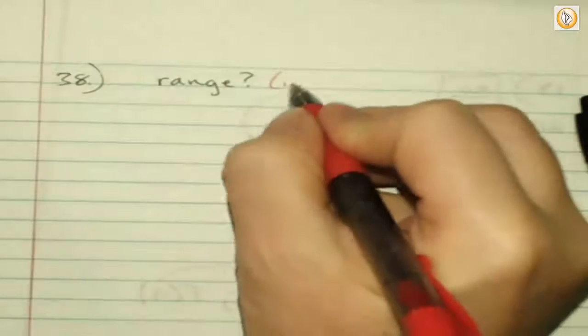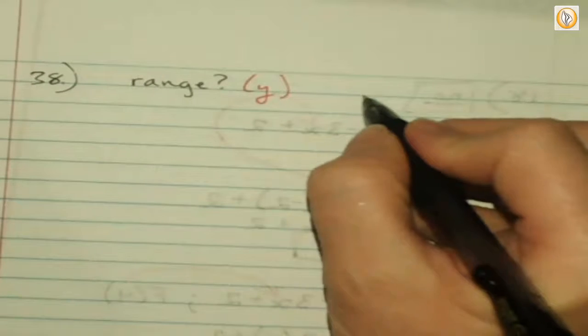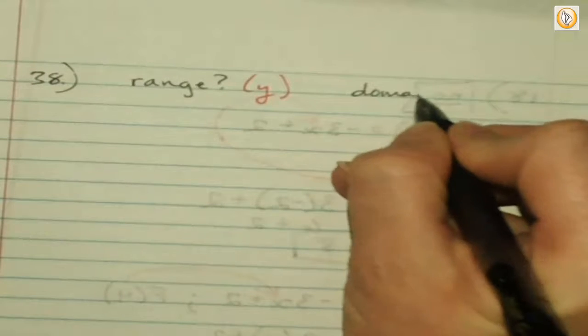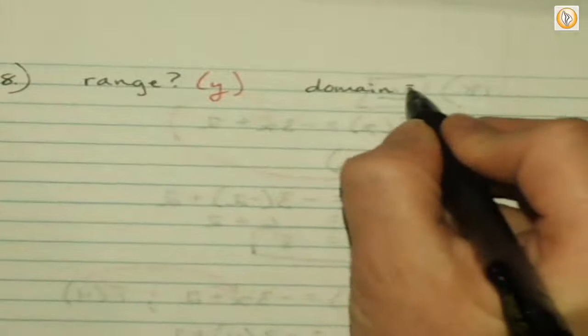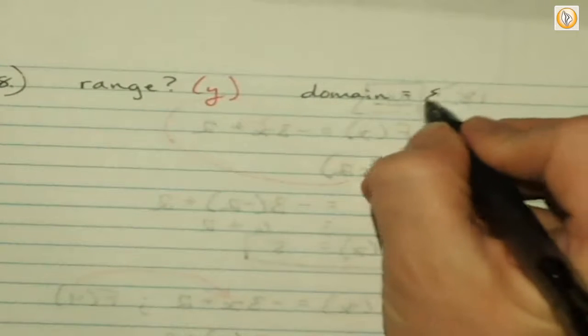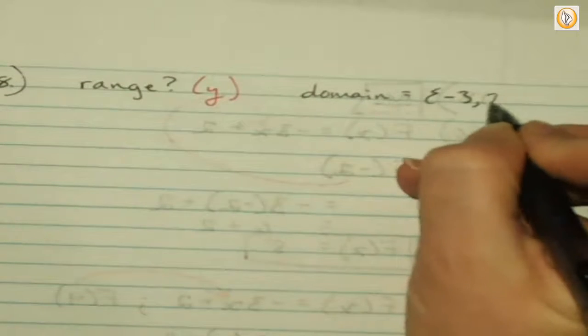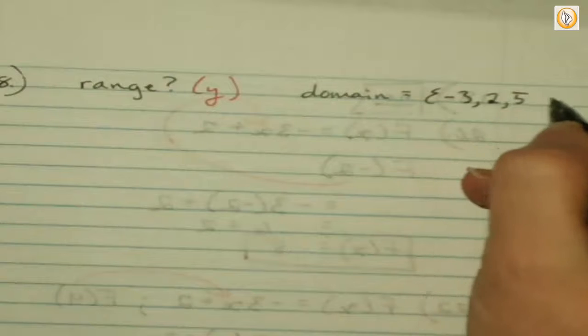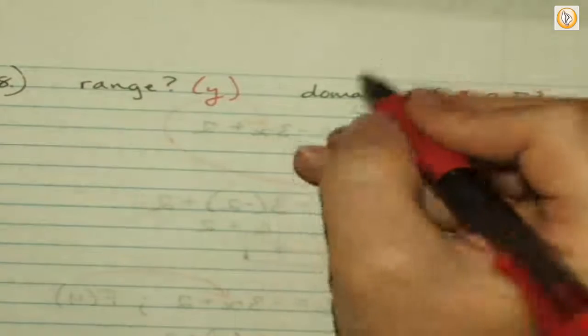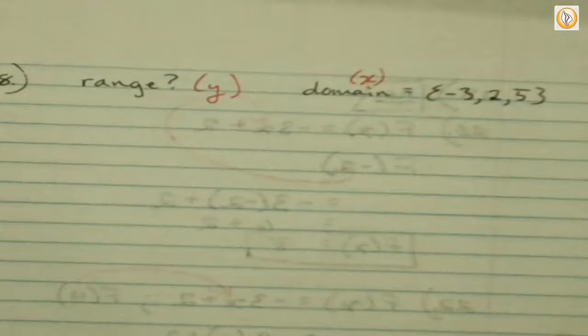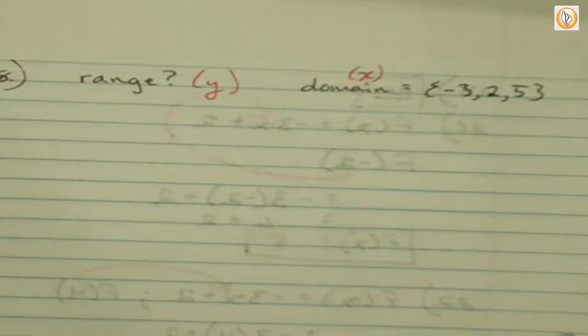Bingo. They're asking you to find the y. And they gave you the domain. And what's domain again? X. That's right. They gave it to you, and it's negative 3, 2, and 5. So they gave you the x. They're asking for the y.